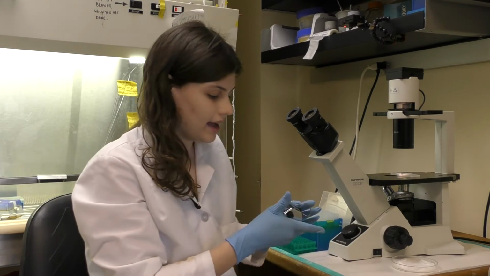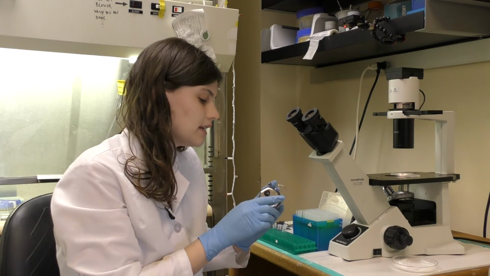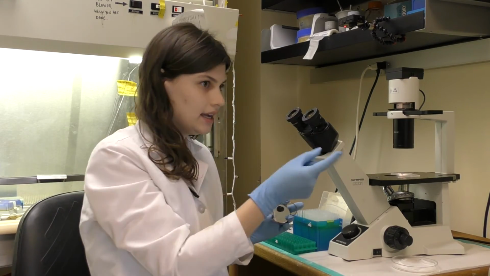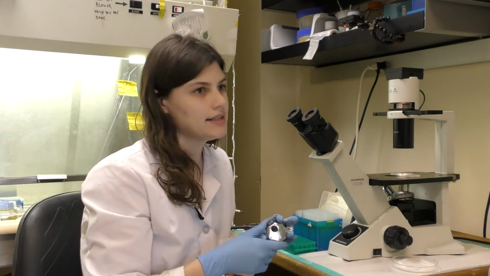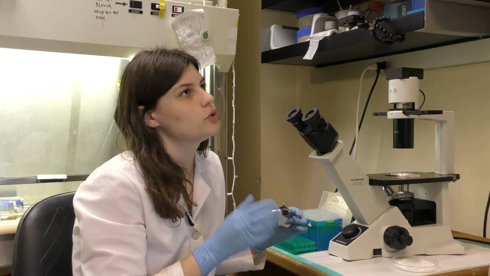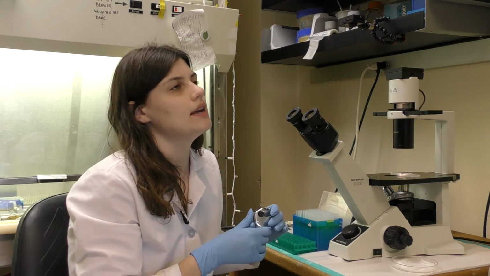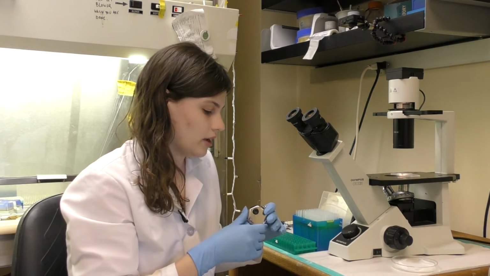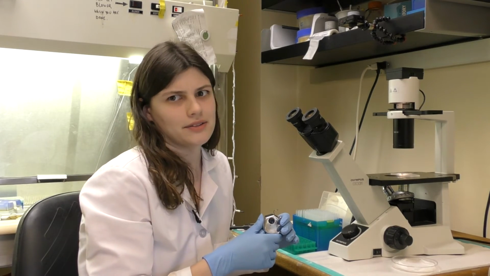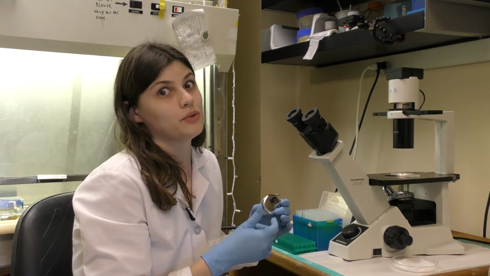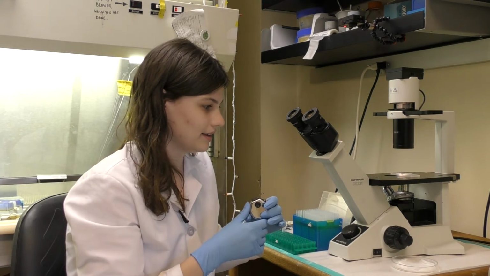And then after that, I have my number, and now we can do some quick maths. So I have 29 cells in those 8 quadrants, so 29 times 10,000 will give us the amount of live cells per ml. So I have 29,000, right? Is that 29 times 10,000? Yeah, 29,000 cells per ml.